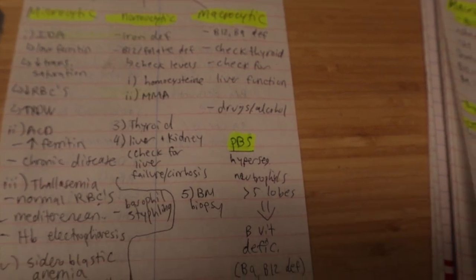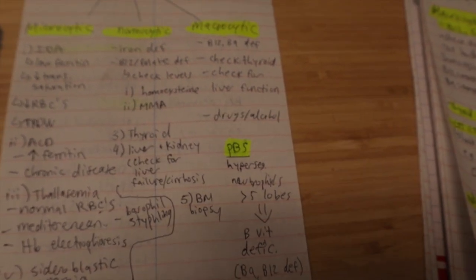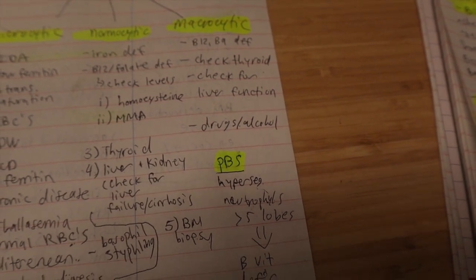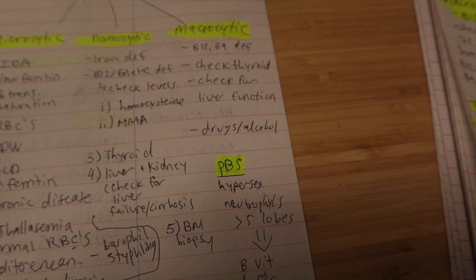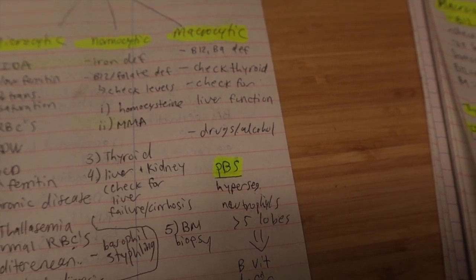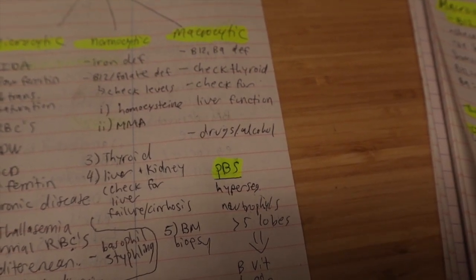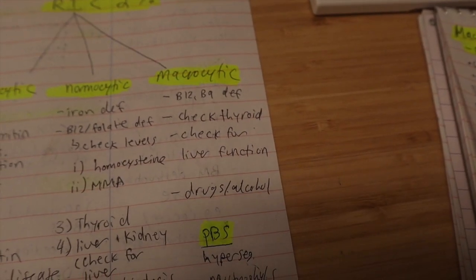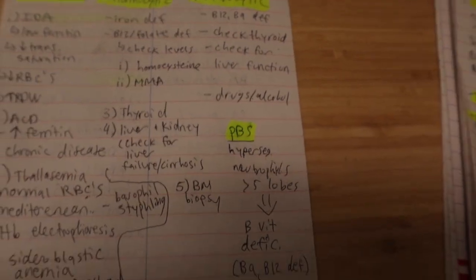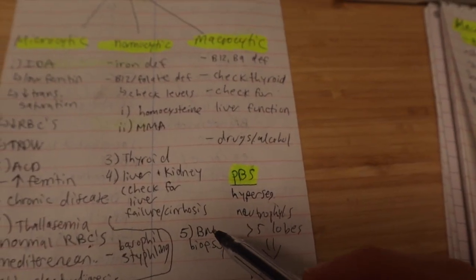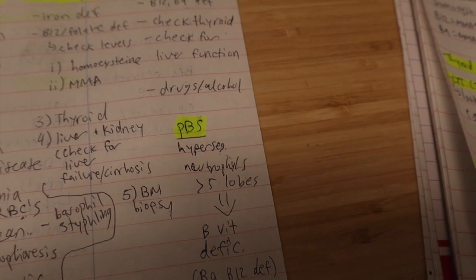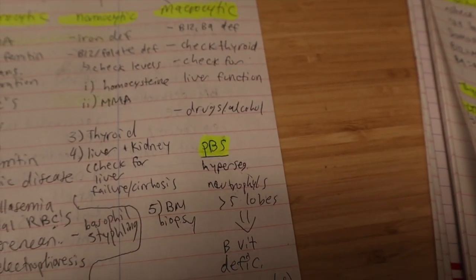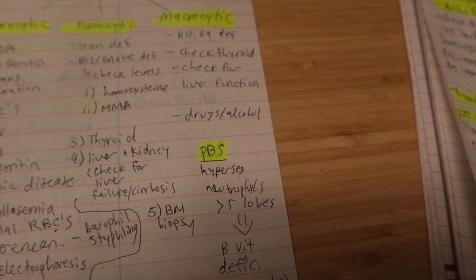But other drugs or thyroid problems, liver problems, or even problems with the bone marrow, right? Because myelodysplastic syndrome can also very rarely cause macrocytosis. Remember, I already mentioned it in the normocytic cases, but it can also be in the macrocytic. So bone marrow issues can also be present, right?